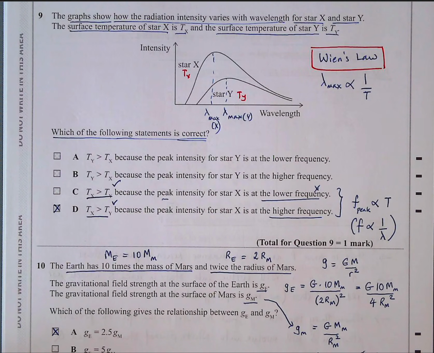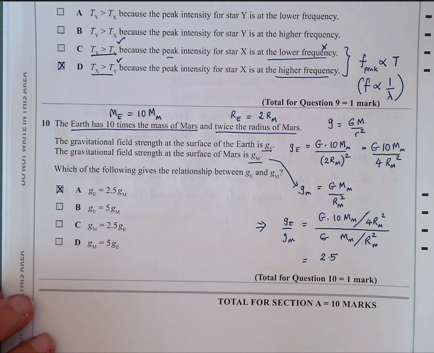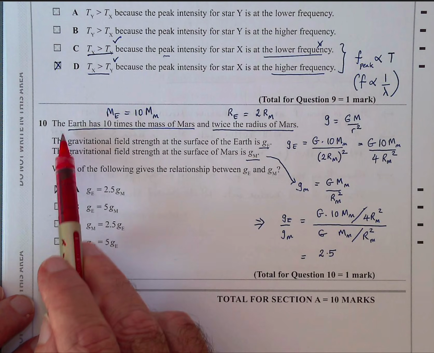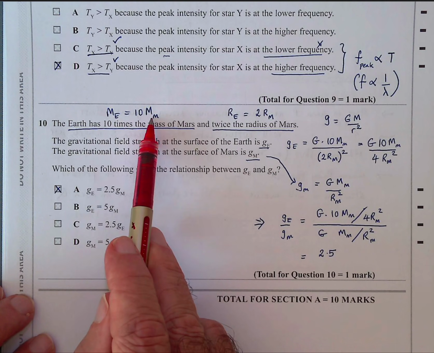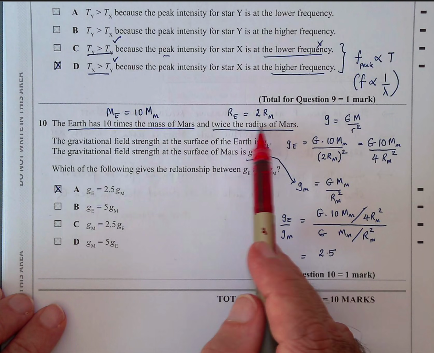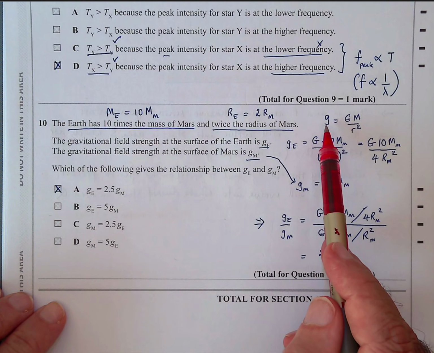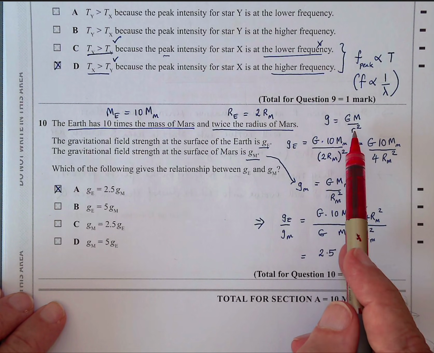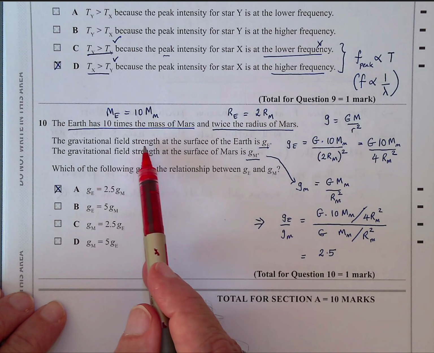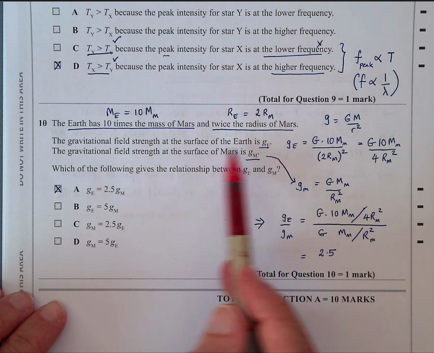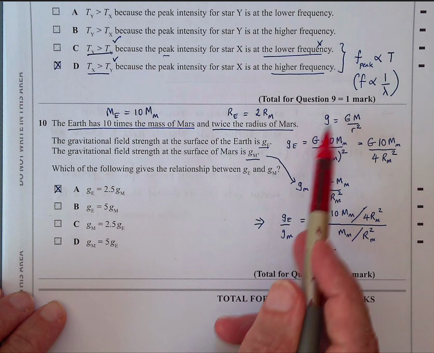I don't want to spend too long on all the multiple choice questions because these videos can get quite long. Okay. Question 10. The Earth has 10 times the mass of Mars. I've just put it as an algebraic expression, and twice the radius of Mars. So we know these two equations. We also know that g equals GM over r squared. So the gravitational field strength at the surface of the Earth is g Earth, so that would be equal to GM over r squared.